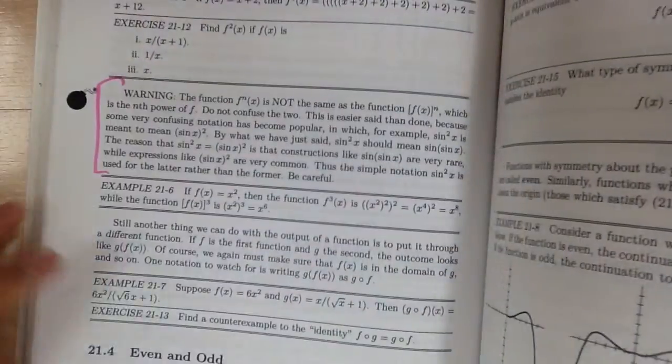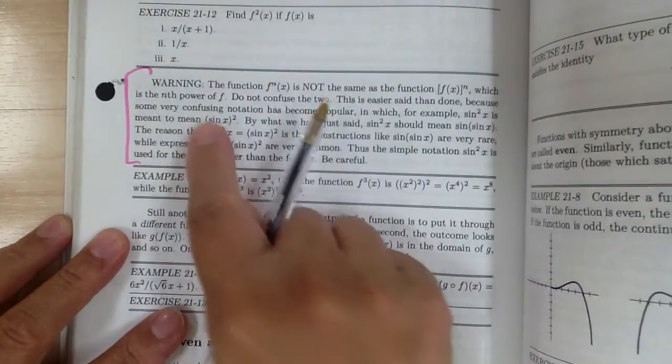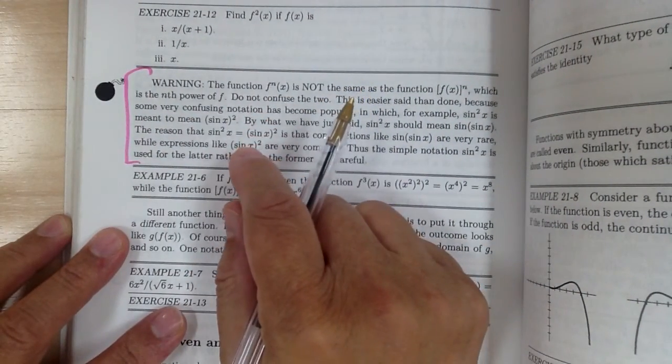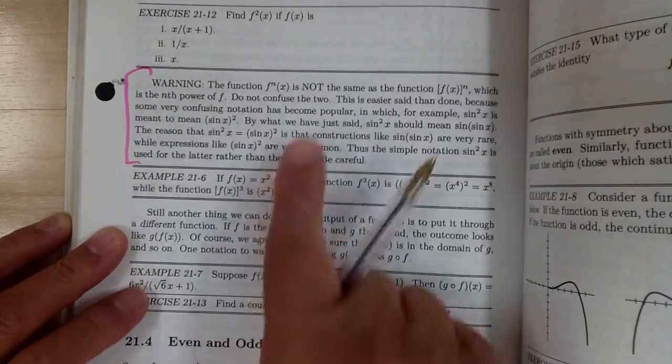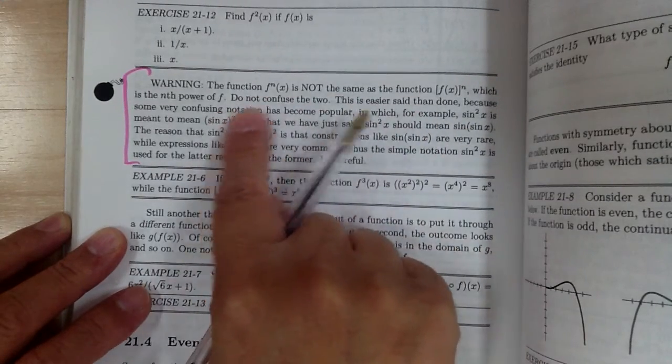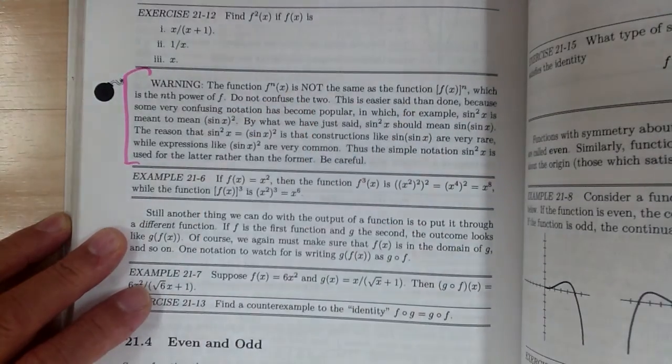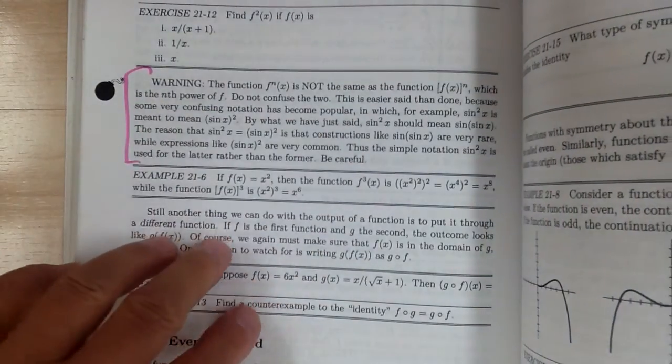Okay, now let's go to the warning right over here, on page 250. Just be careful about the notation. Before that, let's go and do this example. Let's do example 21-5.